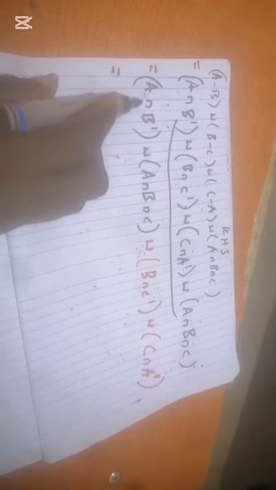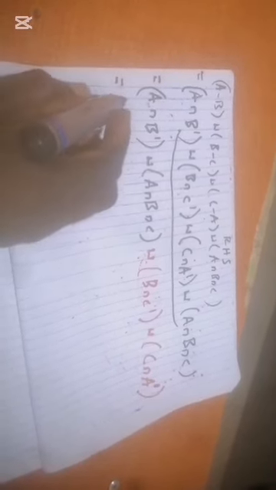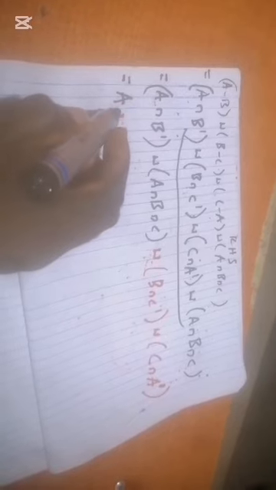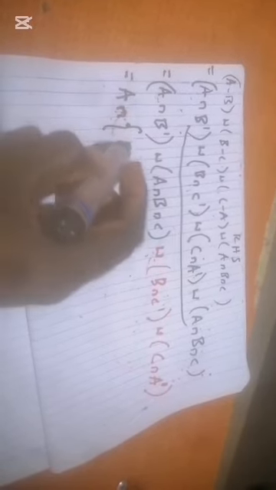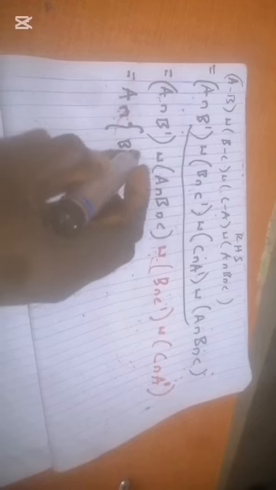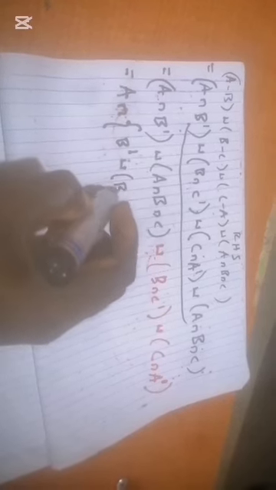Okay. So from here, what am I supposed to do? Watch. Now you will notice that we have A intersection here and we have A intersection here. So what I will do is use the distributive law. So I'll bring out A intersection, then I'm going to open a bracket, and I'm going to write B complement union open bracket B intersection C. Let me tell you what I did, because it might look strange.